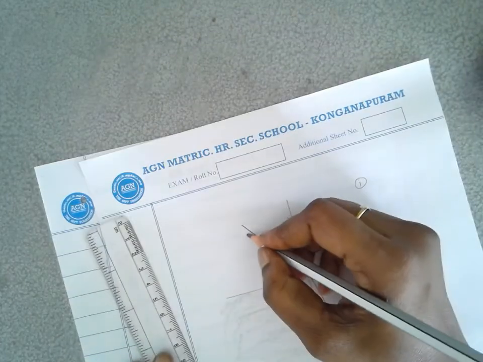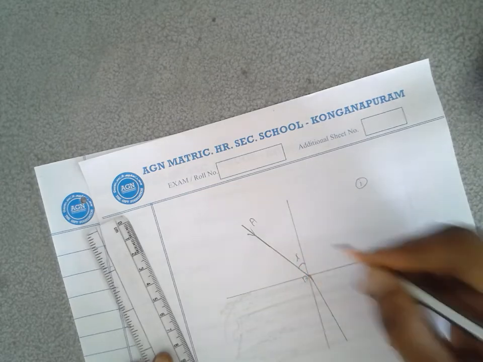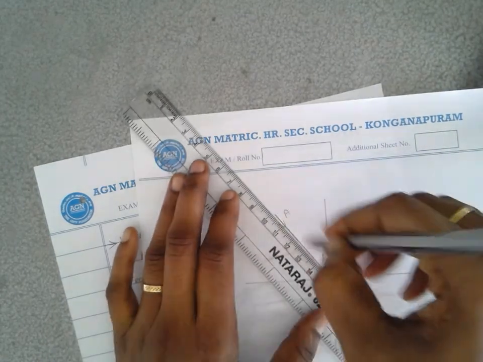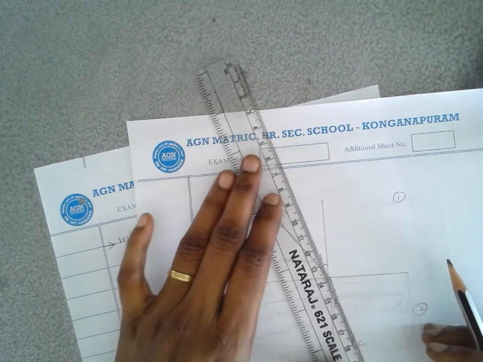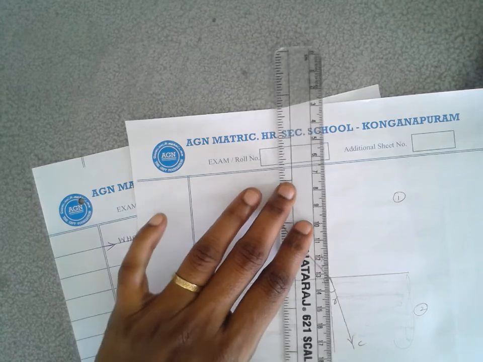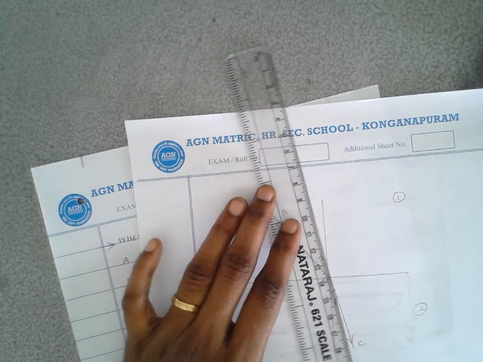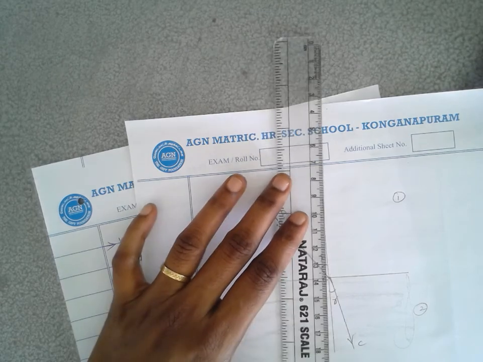This AB is the incident ray and this BC is the refracted ray. When the incident ray enters from the rarer medium, the refracted ray is drawn very close to the normal. This is the normal line, and this refracted ray is very close to the normal line.